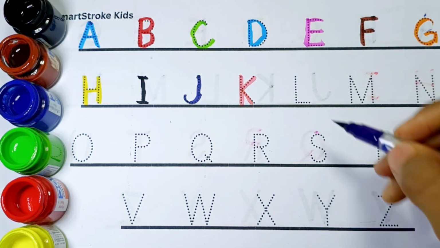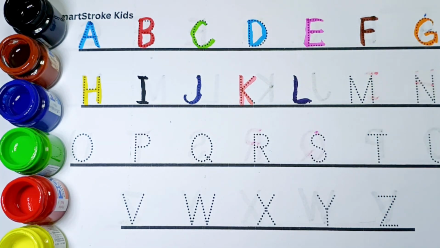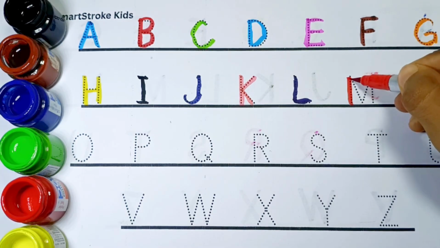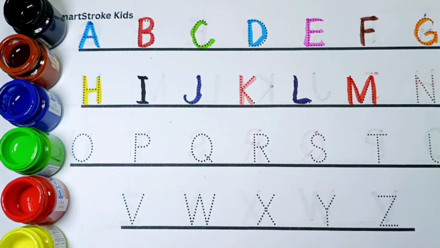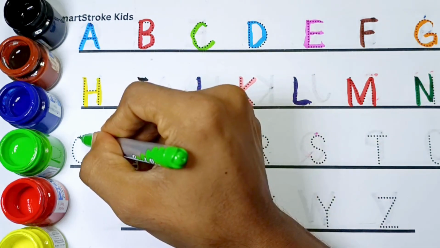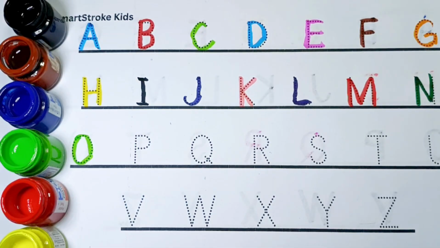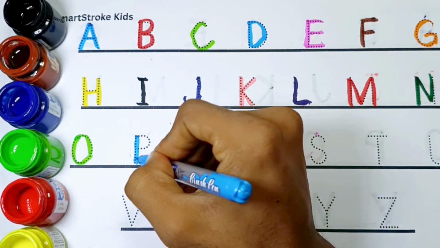Wow, L for lion. Kids, now you draw M. M for moon. M for mango. Very good kids. M. Kids, now you draw N for nose. N for nest. The alphabets of N. Kids, now you draw O for orange. Wow, orange. Kids, now you draw P. The alphabets of P. Very good kids.